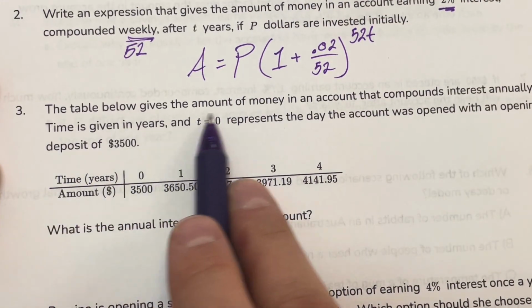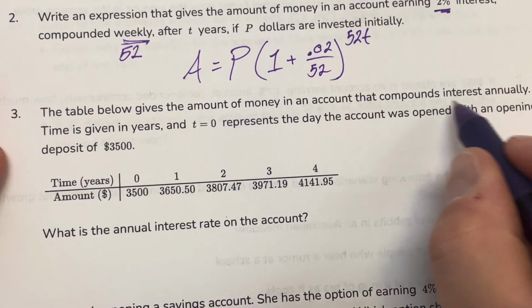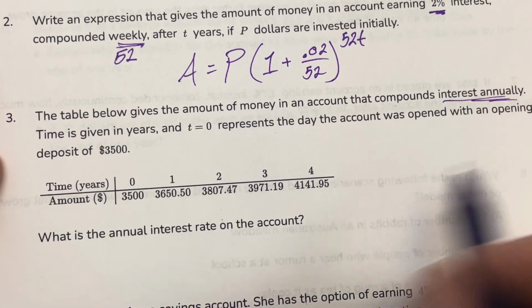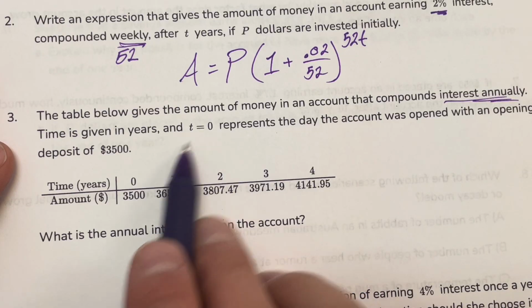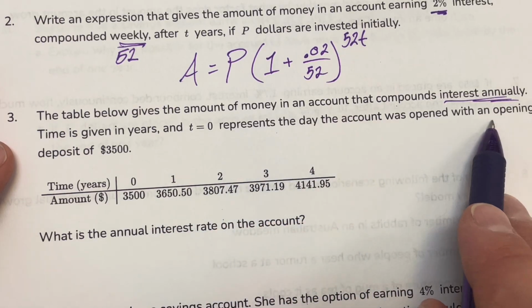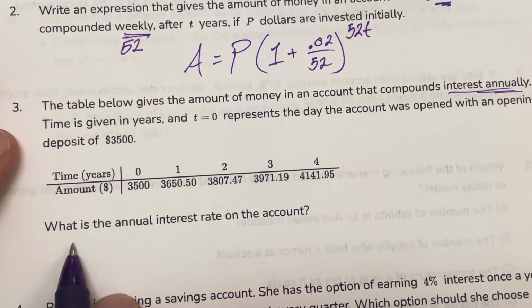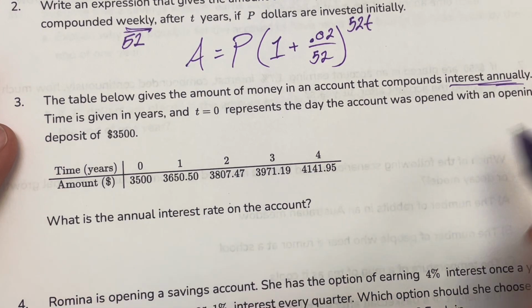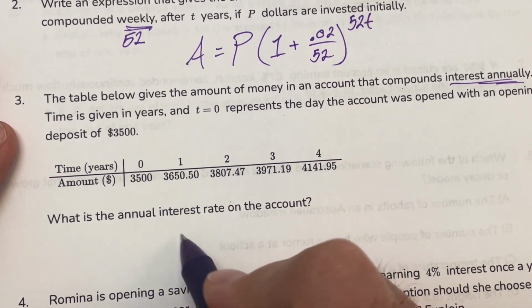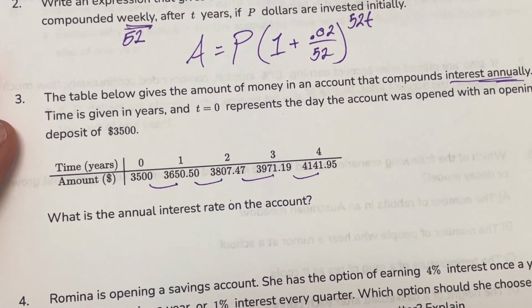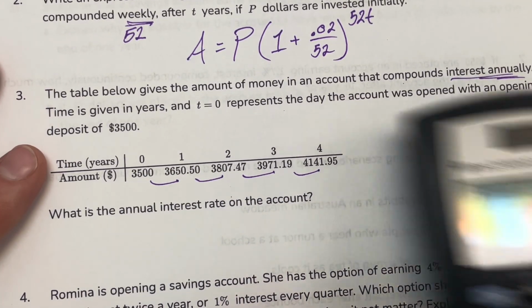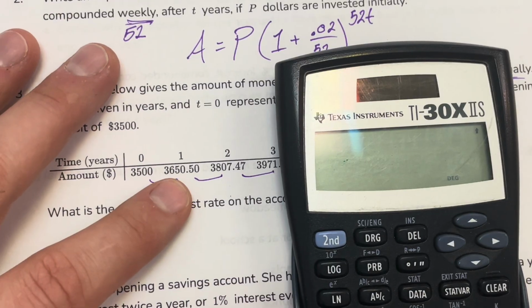Number 3, the table below gives the amount of money in an account that compounds interest annually, so every year. Time is given in years, and t equals 0 represents the day the account was opened. What is the annual interest rate? This is just asking for the interest rate, so let's look at what's happening each year. Just take one value and divide it by the year before.